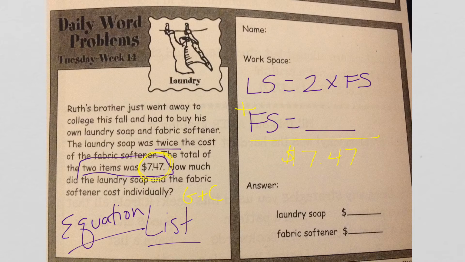So, for example, and I hope you've got your pencils ready, with a good eraser, because guessing always means checking, and I may have to go back and change my answer. So, let's just say, $7.47, that's not a large amount of money, so my fabric softener has got to be a pretty low amount. So I'm going to go with something nice and even. Let's say I thought maybe my fabric softener was $3. Okay, remember I'm guessing, I'm going to check it.